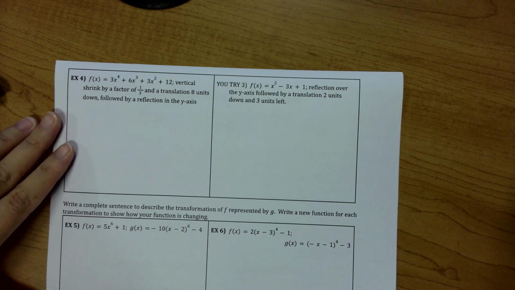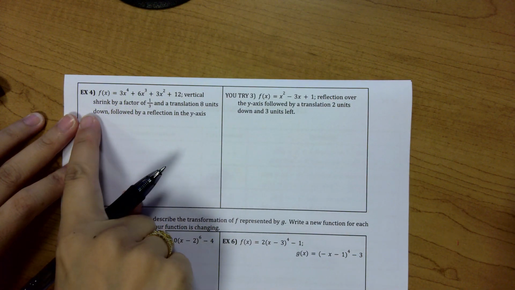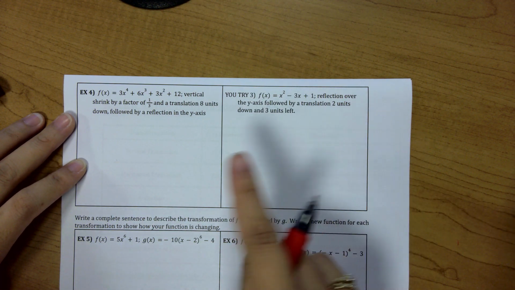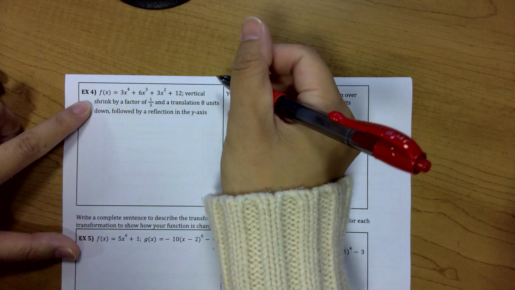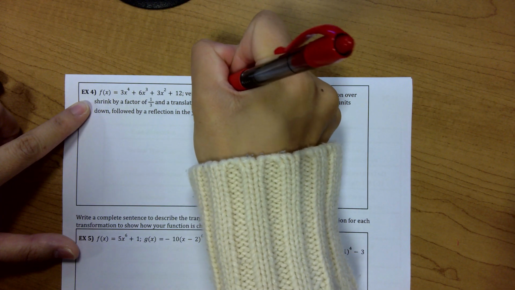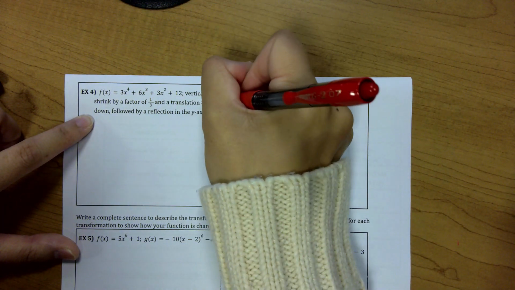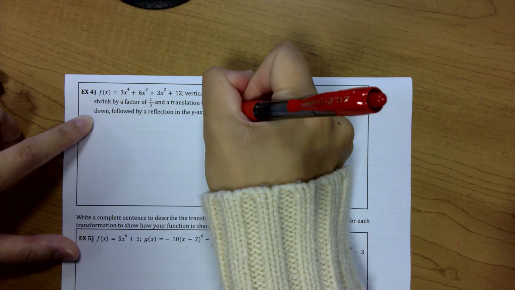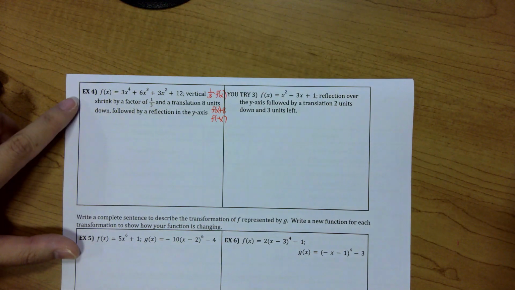Let's do another example. So sometimes things look a little different. Okay. So let's do this. If you think you've got this, you are definitely welcome to try yourself, okay? So you can pause the video and do example 4 and try, but please check your answers. So let's see, vertical shrink is, let's write it here, 1/3 times f of x. Translation 8 units down is f of x minus 8. And the reflection in the y-axis is this, okay, with a negative inside.